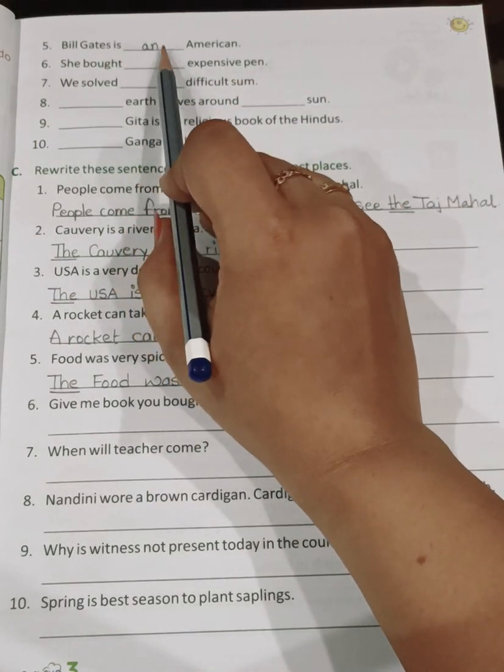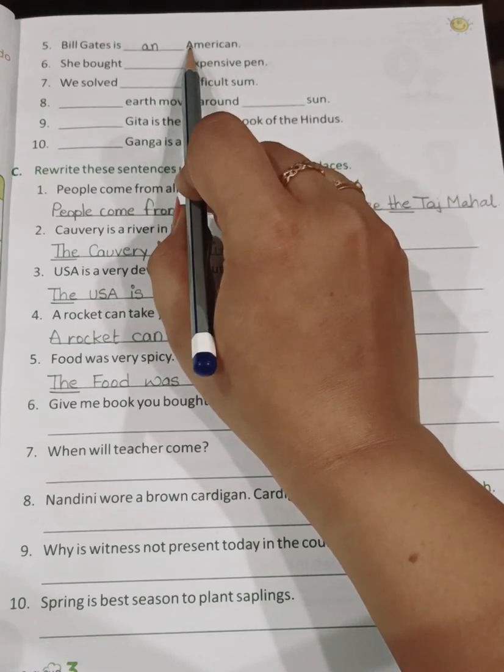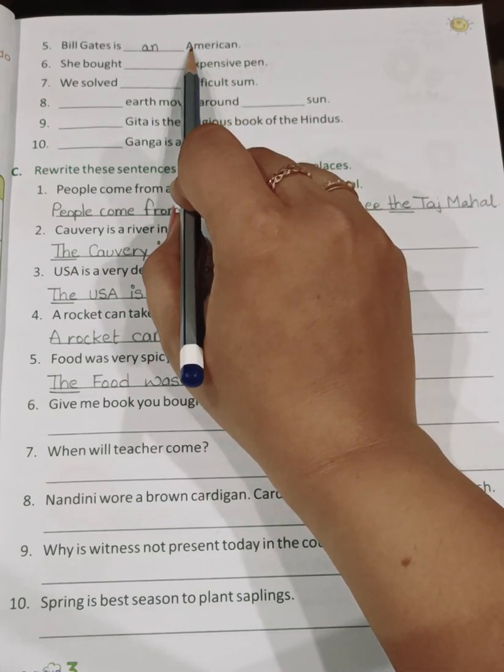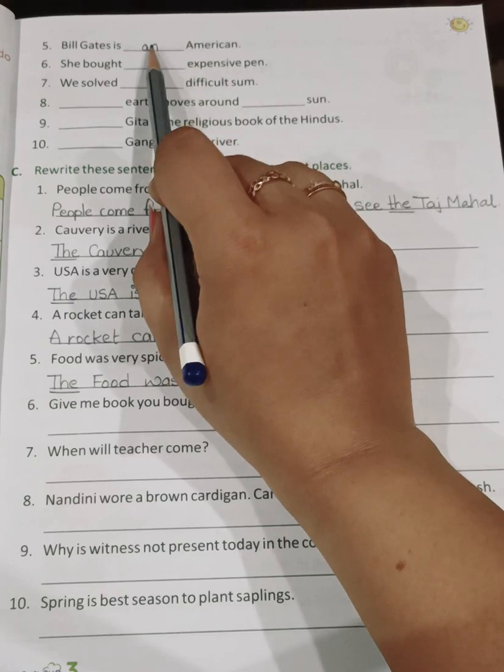Bill Gates is blank American. American. It starts with a vowel sound. So, N.